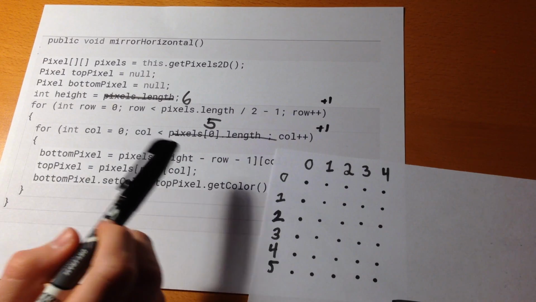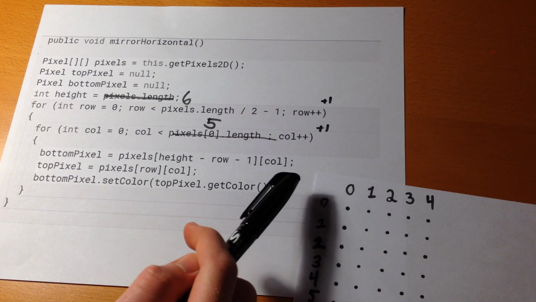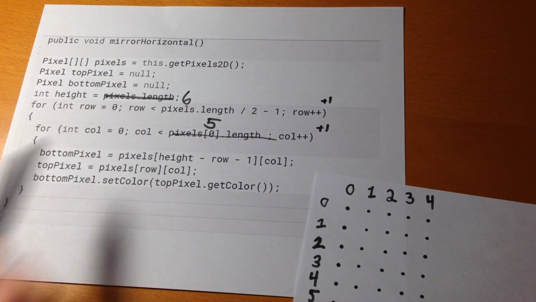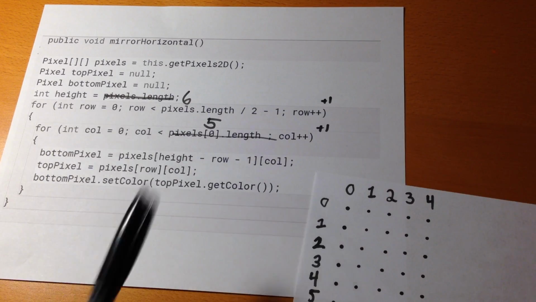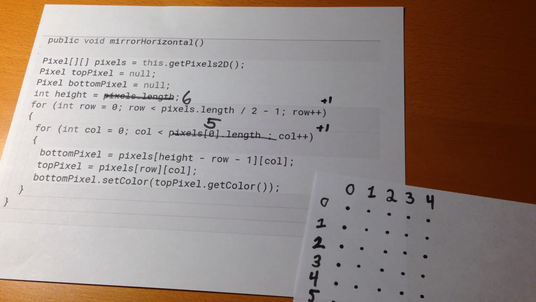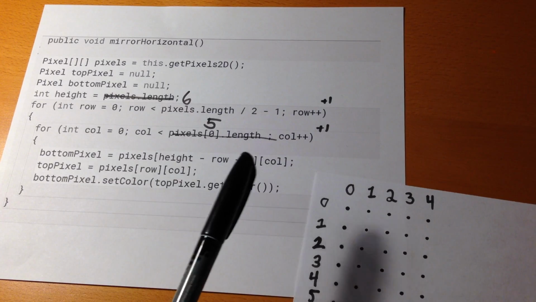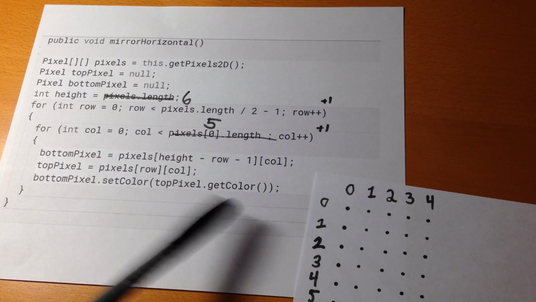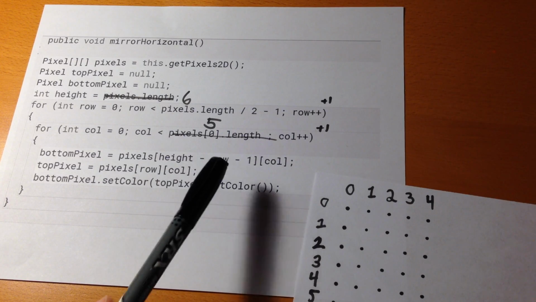Then we go on to say bottomPixel equals pixels[height - row - 1][column]. Right? So let's say we're running through this piece of code for the very first time. So row is still equal to 0. Column is still equal to 0 because we have not added 1 yet. We are just going through it for the first time. Okay? bottomPixel equals pixels[height. We know the height is 6, minus row, row being 0 still because it's just our first time going through, minus 1. 6 minus 0 is 6, minus 1 is 5.